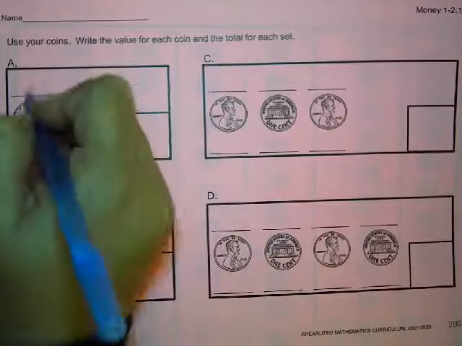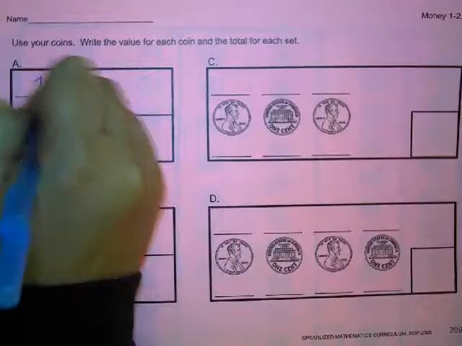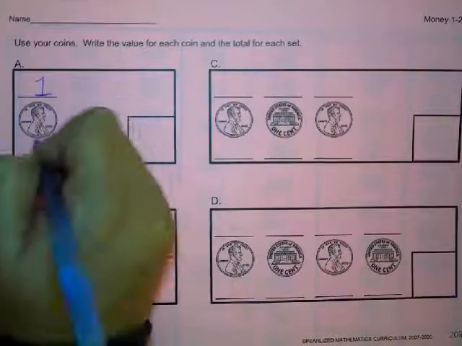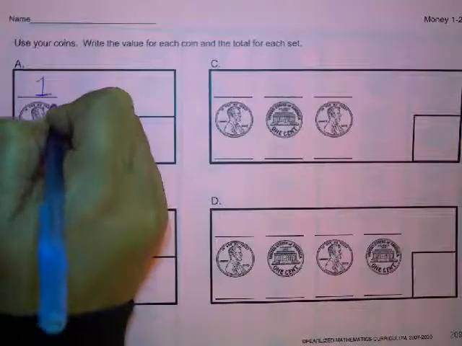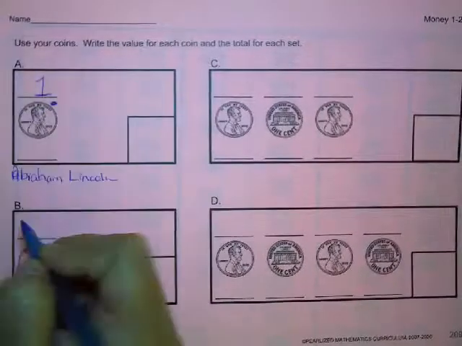Remember that I told you 1 penny is worth 1, right? So this is the value. That's my 1. Now, how do we identify the coin when we count it? We just put a little dot. That way you'll know that's the 1.